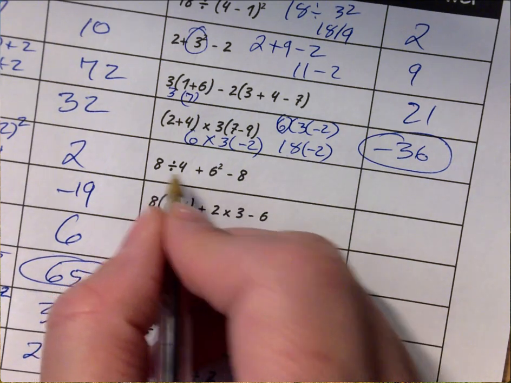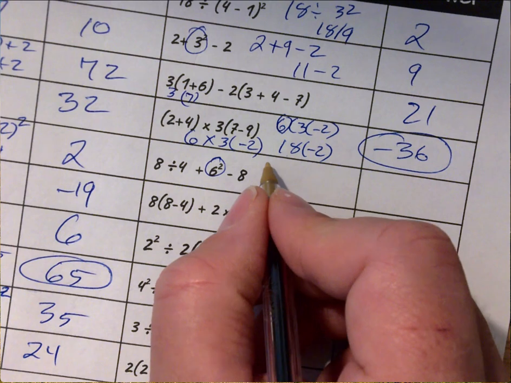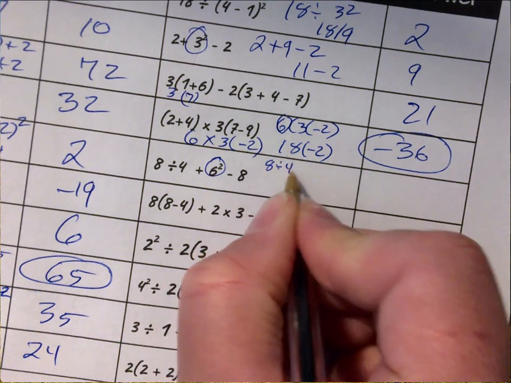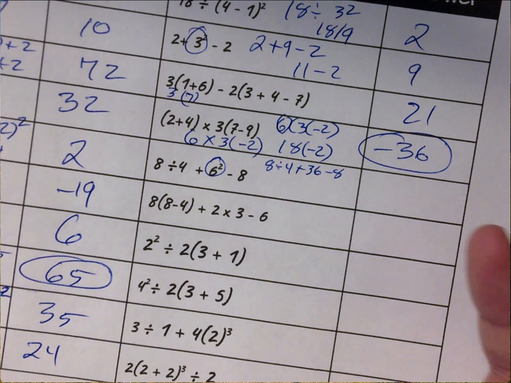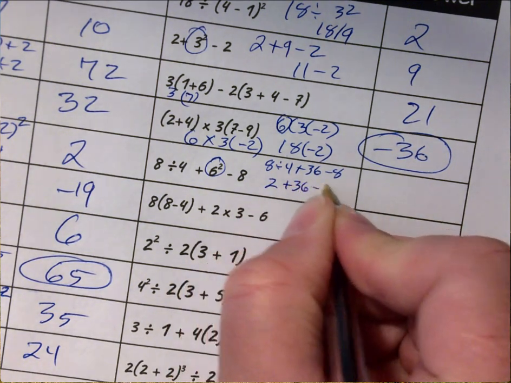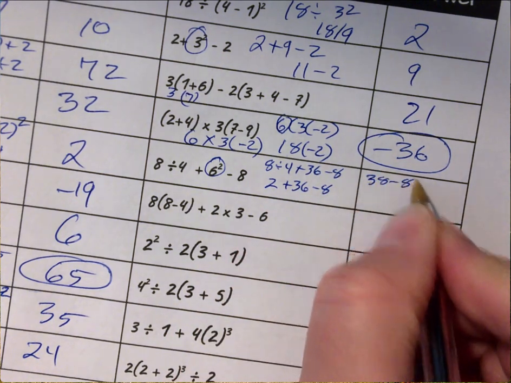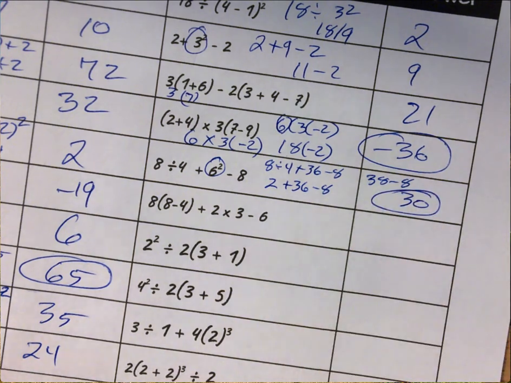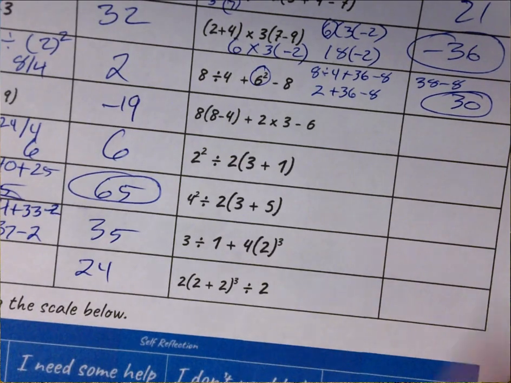Here we've got 8 divided by, so we're going to do the 6 squared first. So you got 8 divided by 4 plus 36 minus 8. Now we're going to do 8 divided by 4, which is 2. 2 plus 36 minus 8. Well, 2 plus 36 is 38. 38 minus 8 is 30, so our answer here is 30. It's pretty fun stuff here.